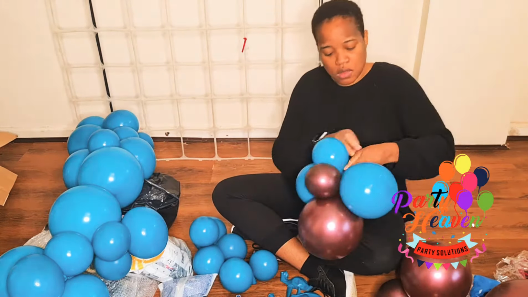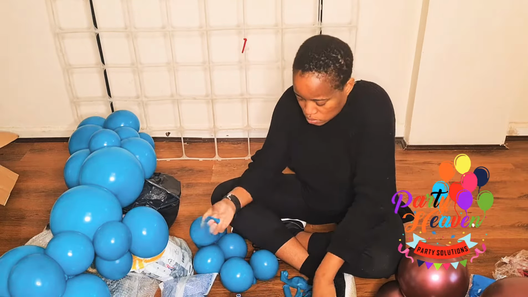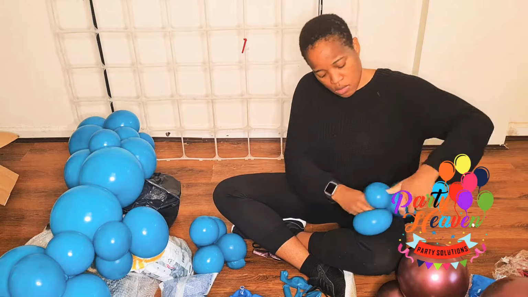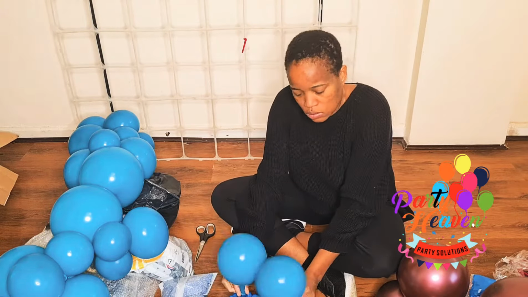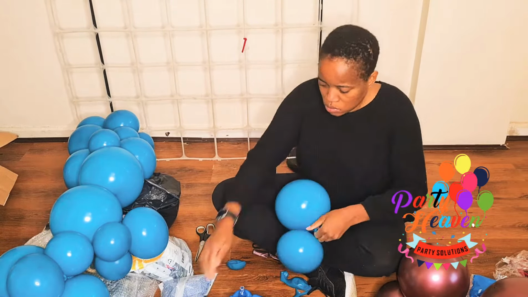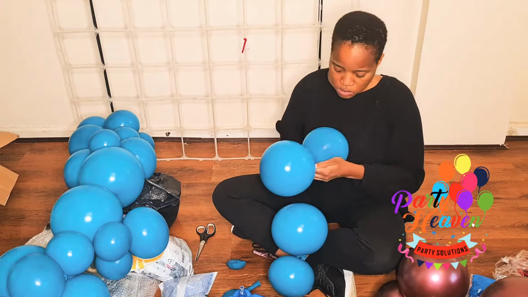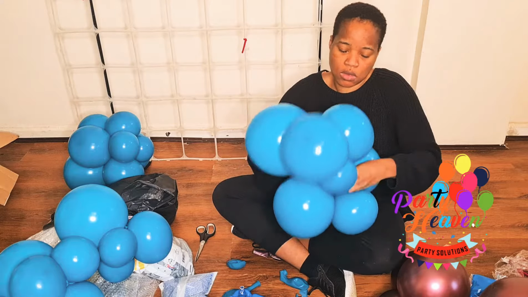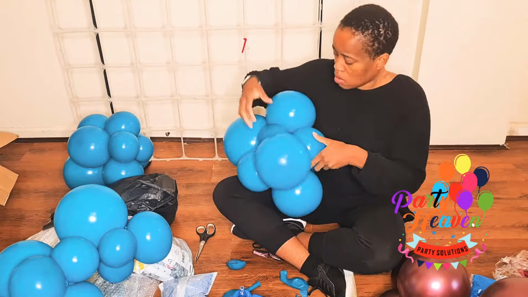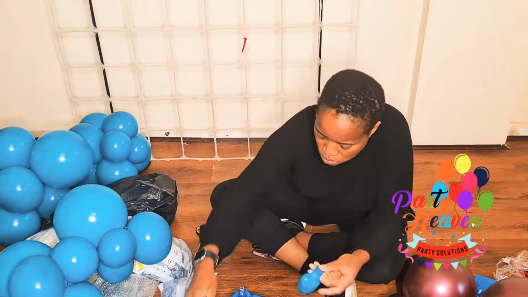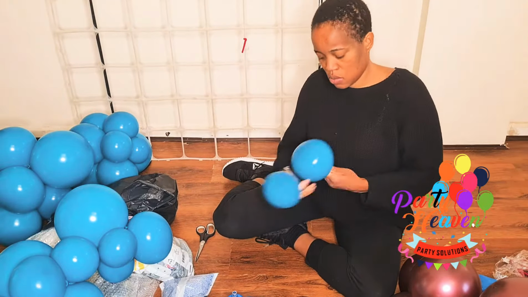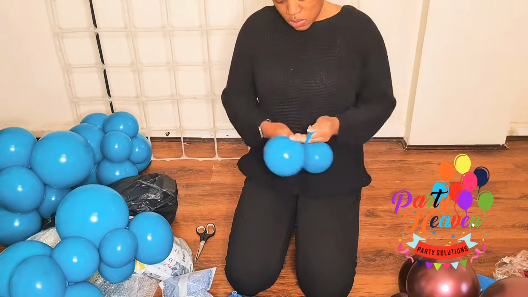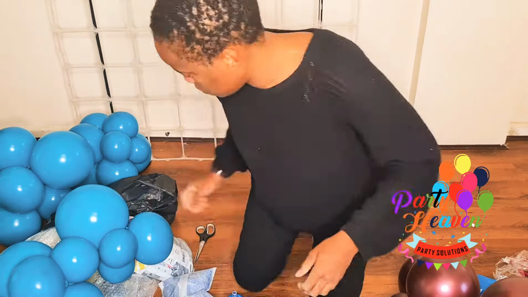So I'm doing the smaller one now. They're all of the same size. See, if you notice, I pushed the balloon down and I tied it tightly. So this is to tell you that when you don't have the 5 inches, you could actually use 11 inches if it's not too expensive.